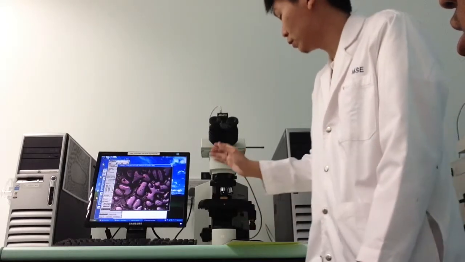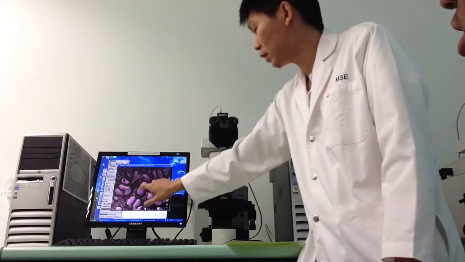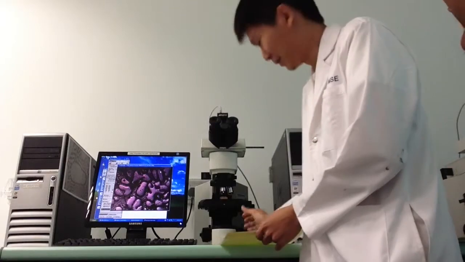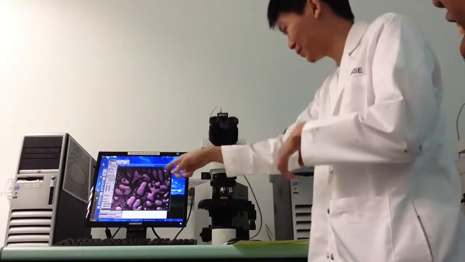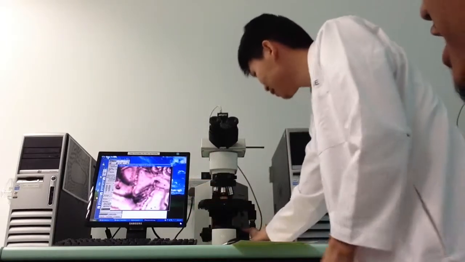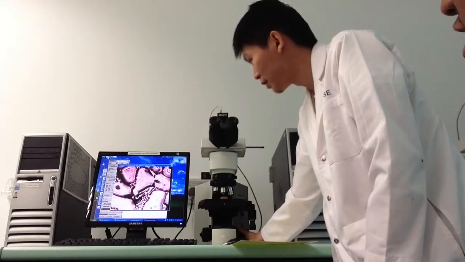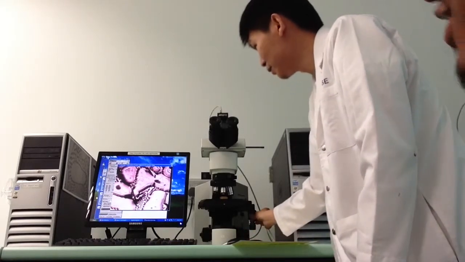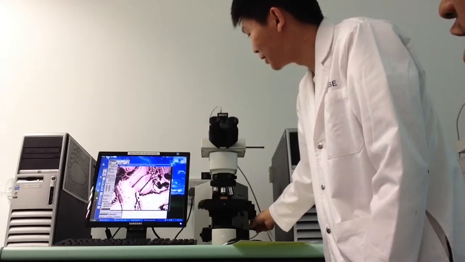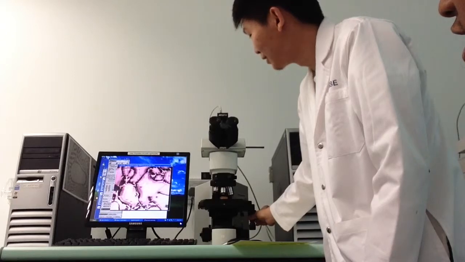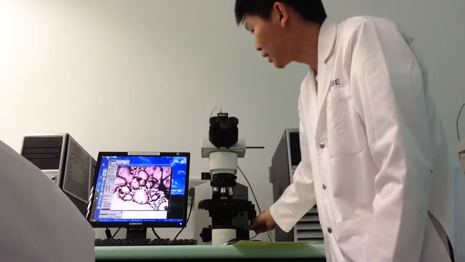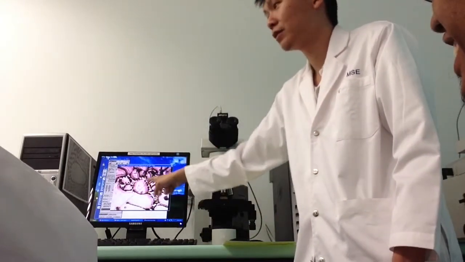If you want to use 10 times, this area over here will be much bigger. You can try. So this is the 10 times. We are not sure just now if the video is okay, never mind. Just use this area for demo purpose.